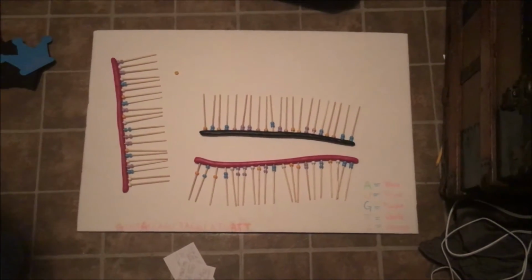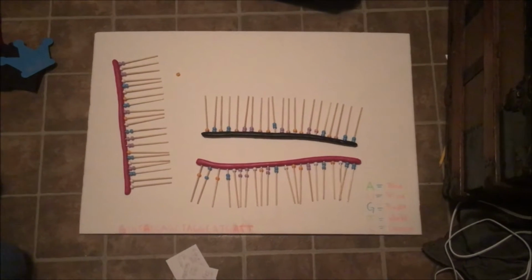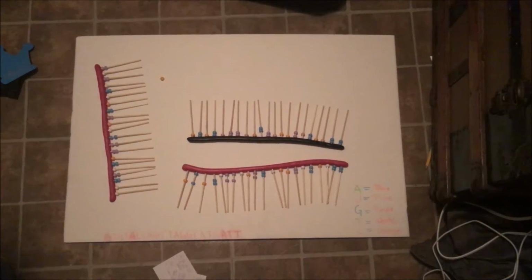I do want to talk about how these mutations are actually expressed, and that's in two ways. The first way is silently.